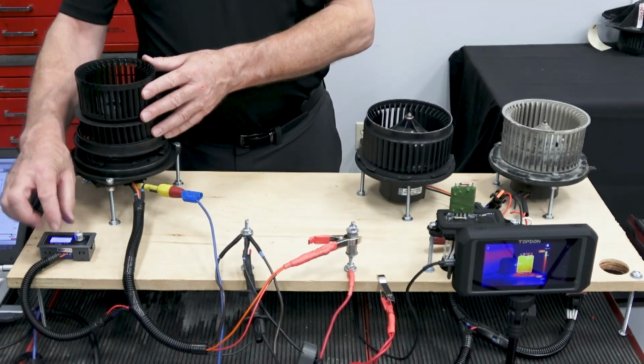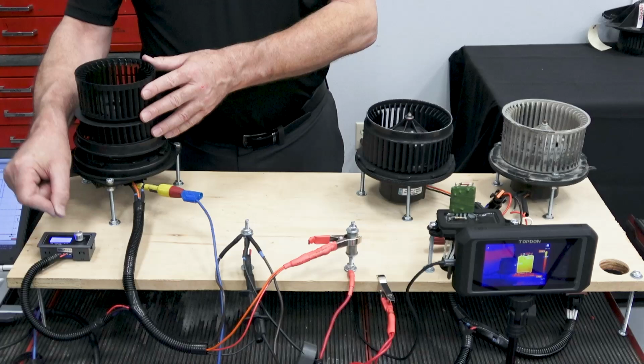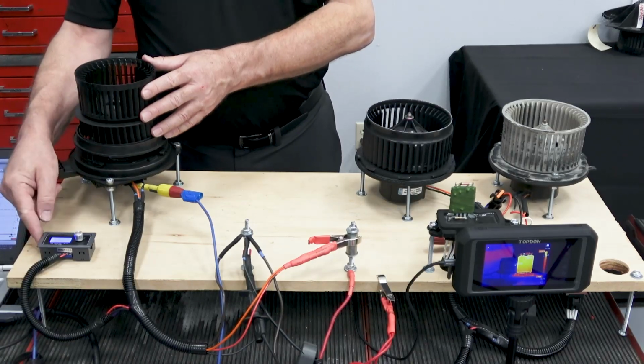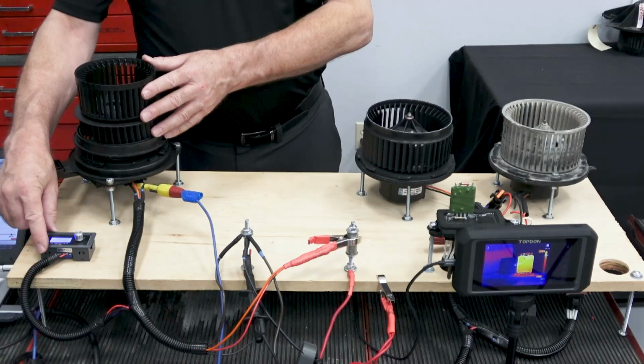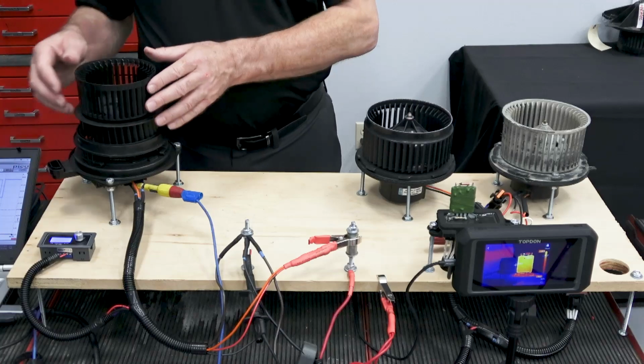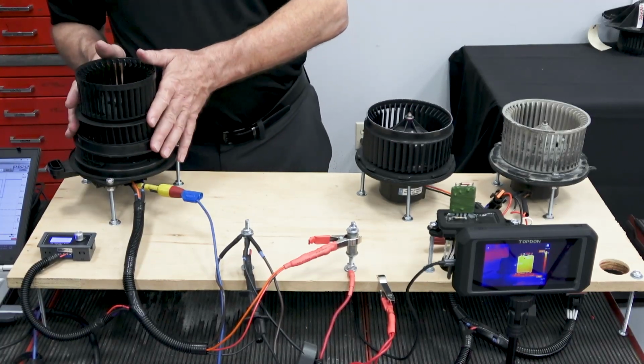The advantage of being able to manipulate both is that different manufacturers use different frequencies and different duty cycle profiles to control the motor. So having a signal generator where you can control both, you can configure it to test any brushless type blower motors. That's a brushless type blower motor here.